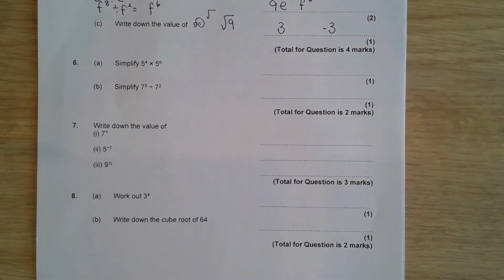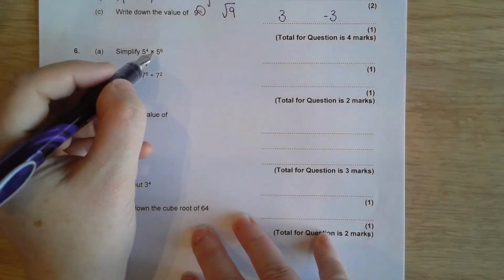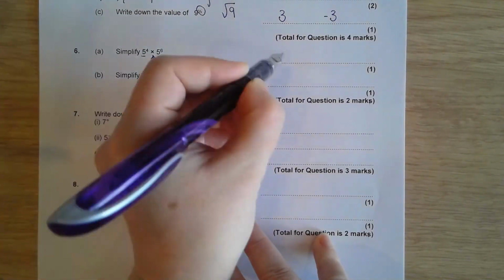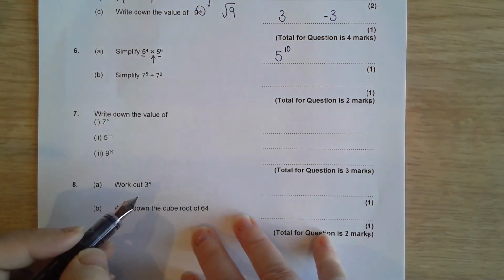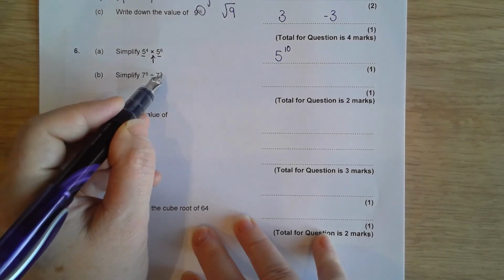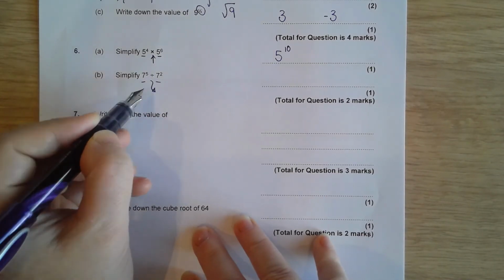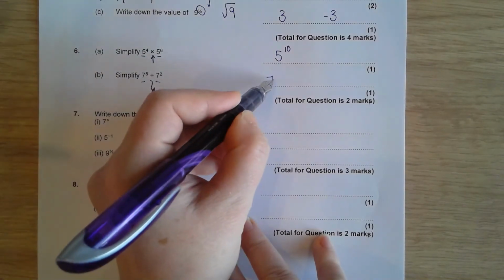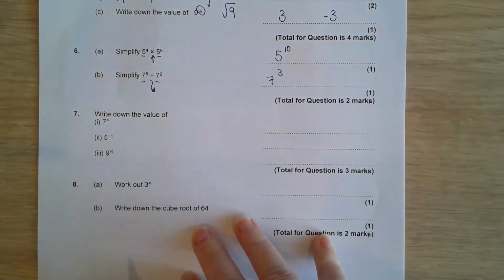Right, let's move on to question 6. 5 to the power of 4 times 5 to the power of 6. Bases are the same. We are multiplying. We add the powers. So it is 4 add 6, which is 10. 7 to the power of 5 divided by 7 to the power of 2. Bases are the same. We are dividing, so we subtract the powers. So it is 7 to the power of 3 because 5 take away 2 is 3.